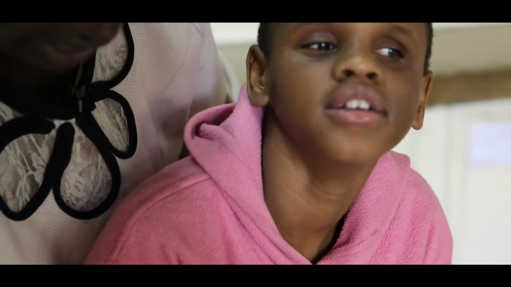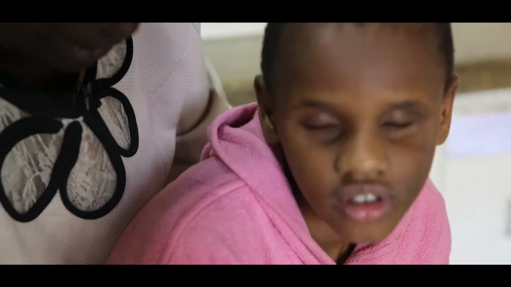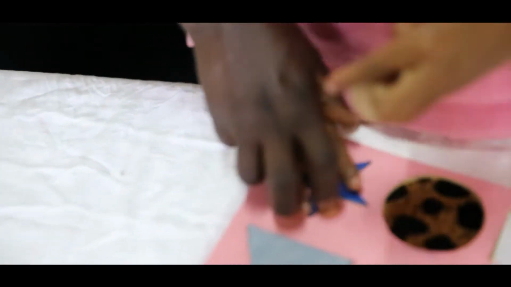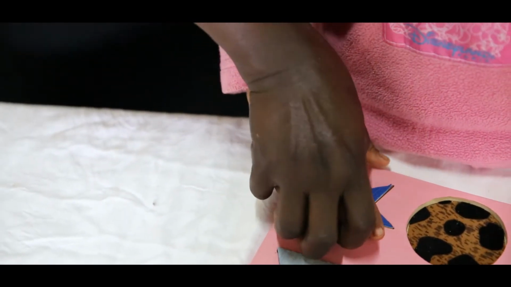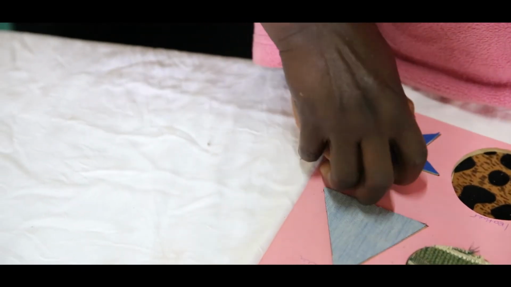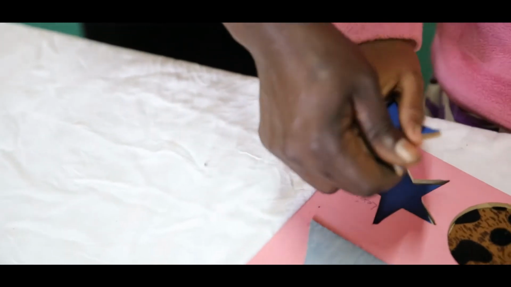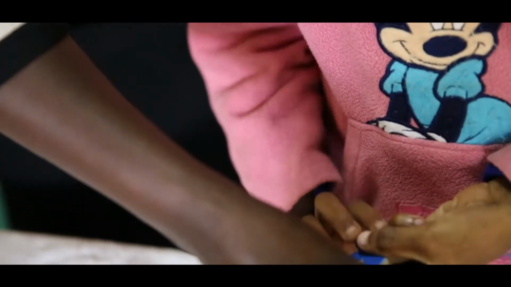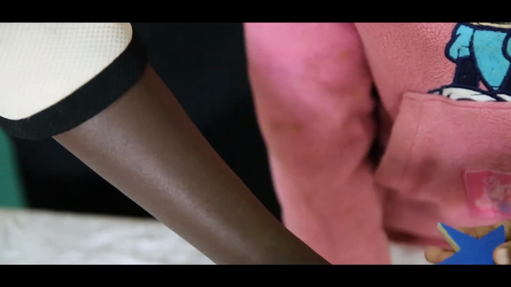So you help the child feel the whole paper. You then move to the next one, and you remove it, assisting or supporting the child. And when you move it, you allow the child to feel it.